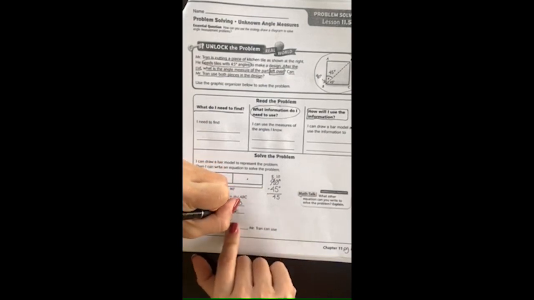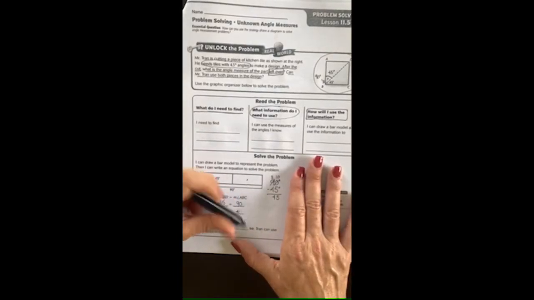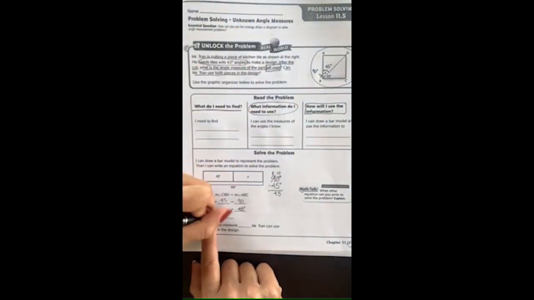X plus the 45 we're given equals 90. So X equals 45. We did that over here. 45, not 40. We did that work over here. So angle measure for ABD, the X part, is 45 degrees.